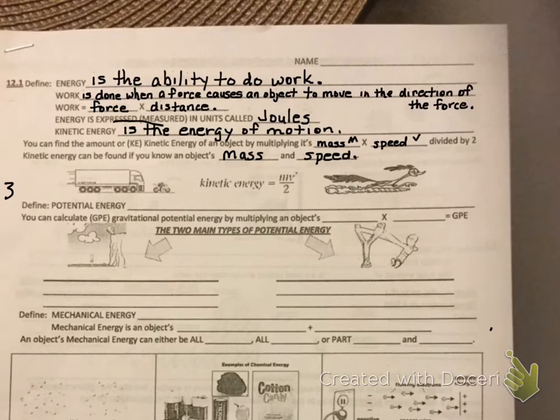The next kind of energy is potential energy. You can find this on page 348. Potential energy is the energy an object has because of its position. And we'll look at several videos that will demonstrate this. Two kinds of potential energy are GPE, gravitational potential energy, and EPE, which is elastic potential energy.